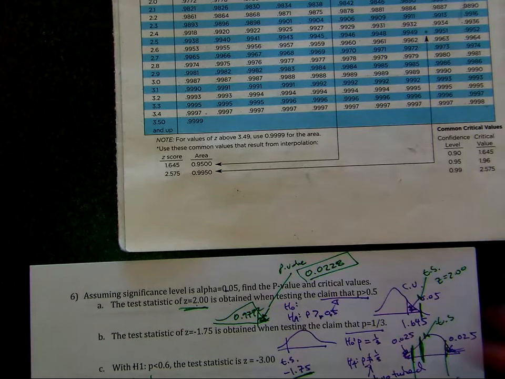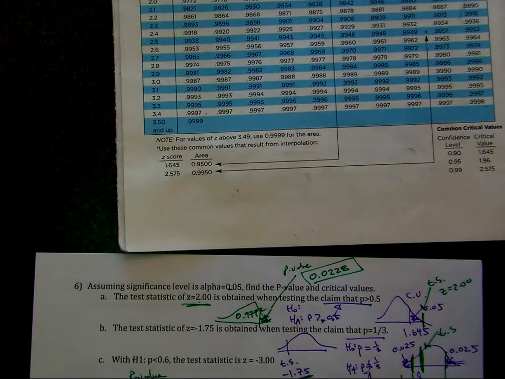Okay. You do the same thing for 6b as well. So we look to the negative side, right? And we figure out which tail it is. By the way, it is two-tailed. So this is a little trickier. So you get negative 1.75 is right here. And you see 0.0401. So you tell me, oh, that's this, 0.0401. Well, when it's two-tailed, we double that.